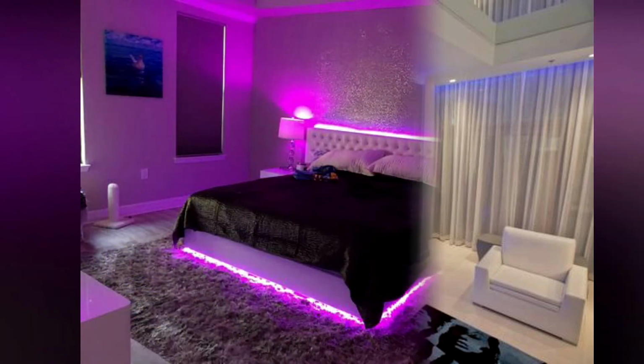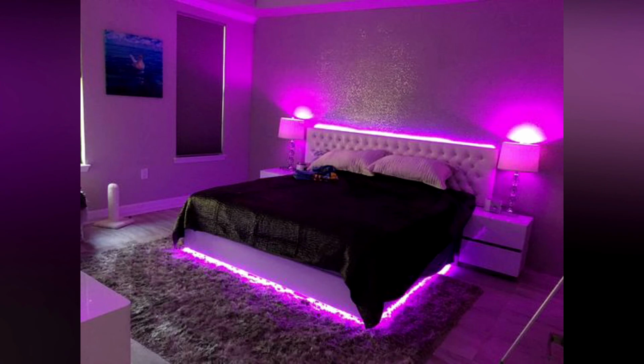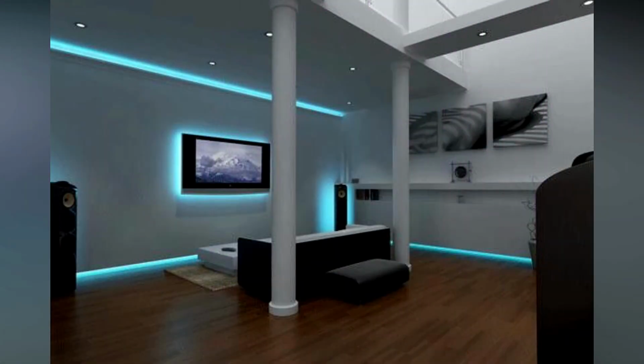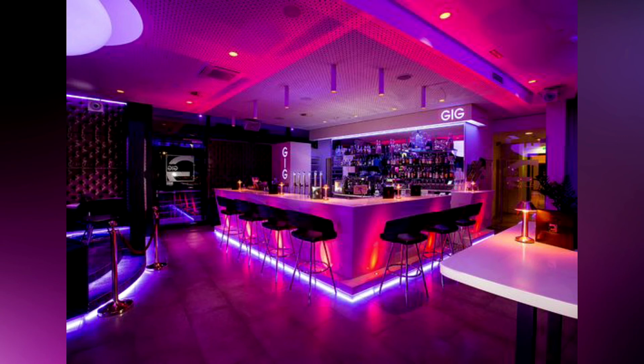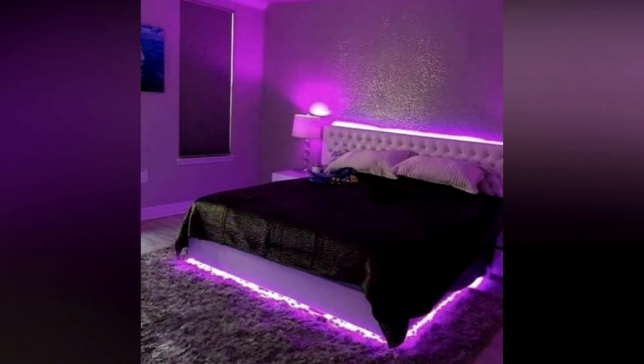When it comes to stage lighting, you can use LED light strips in different ways. You can use diffused LED light strips to backlight screens and RGB colors. LED neon lights can be used to highlight key areas of the stage.